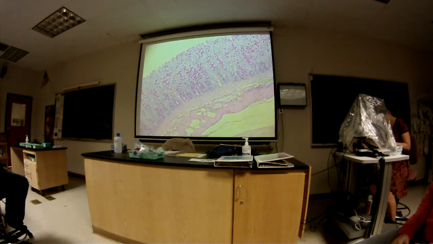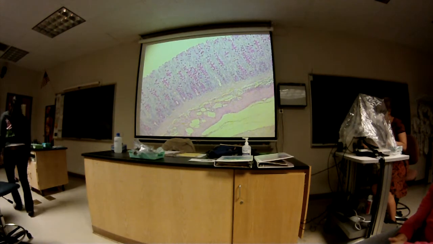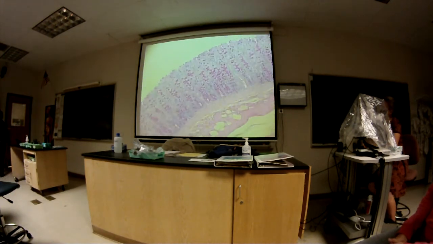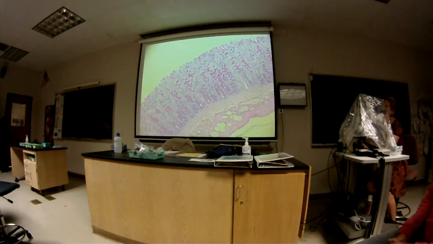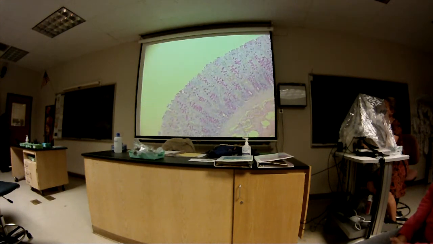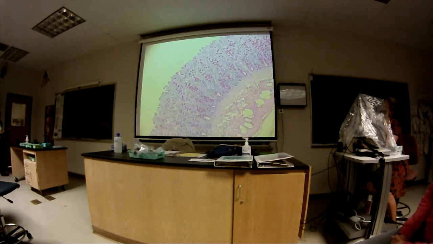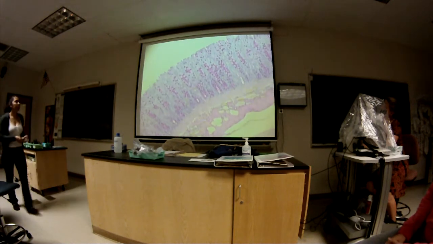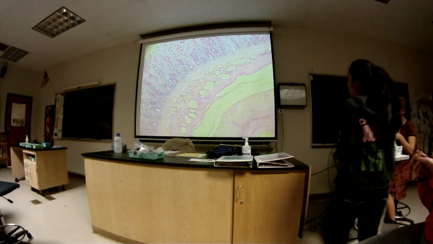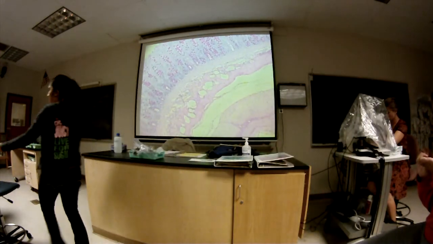Christy, can you get one more? Yeah. G7R. See if that one looks a little better. This one I don't like that well because you can't really make out the villi. So that makes it a little harder for you. You want to be able to see the villi in the small intestine. Let's just check with the other one.